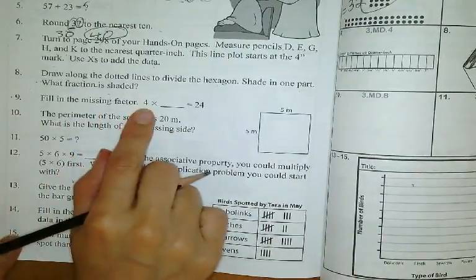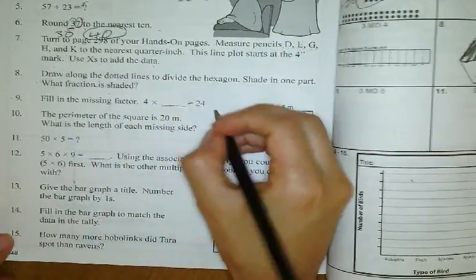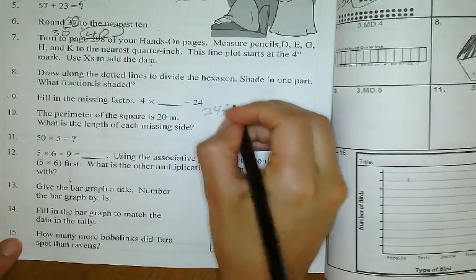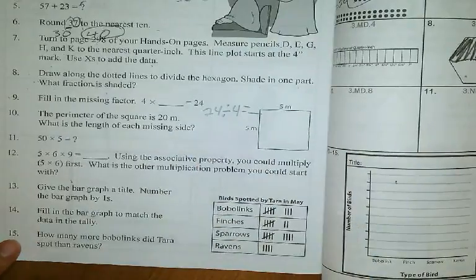9. Fill in the missing factor. 4 times blank equals 24. 24, inverse operation. I'll flip it around. 24 divided by 4 equals blank.